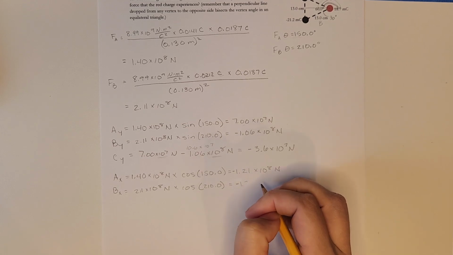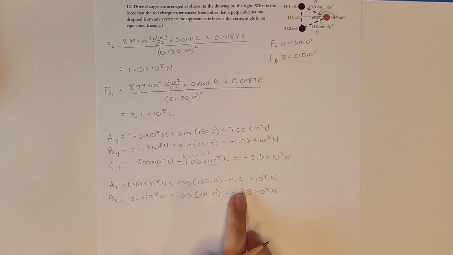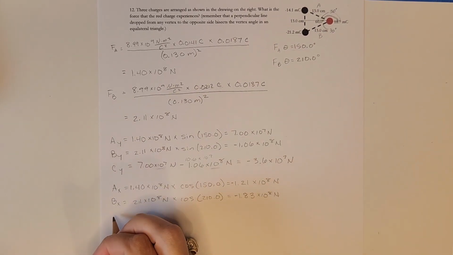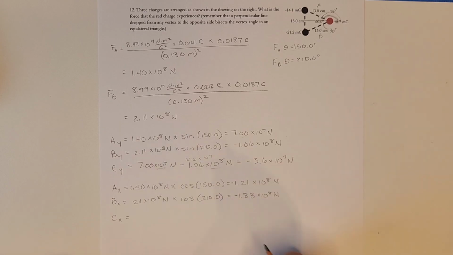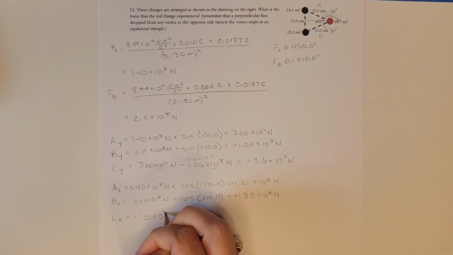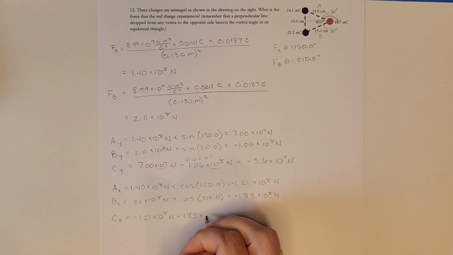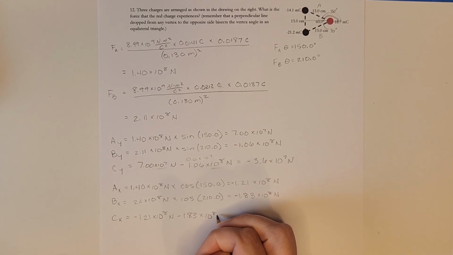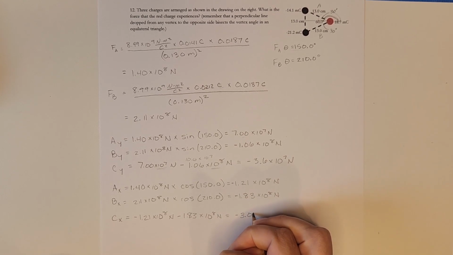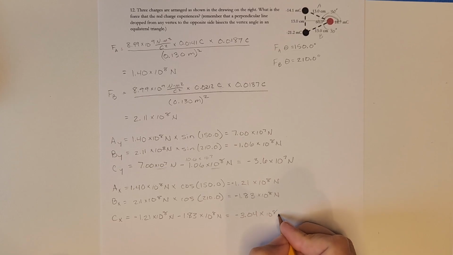Negative 1.83 times 10 to the 8th newtons, right? And they both should be negative, right? They're pulling both to the left. So now our Cx, adding these together, negative 1.21 times 10 to the 8th newtons minus 1.83 times 10 to the 8th newtons, we get negative 3.04 times 10 to the 8th newtons.